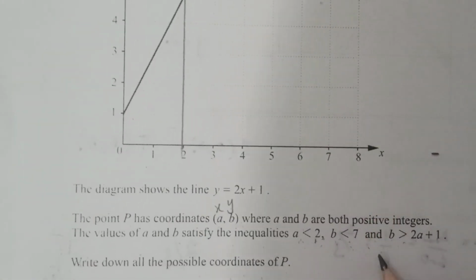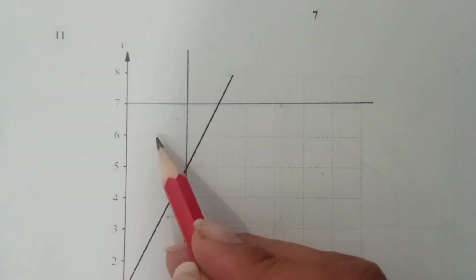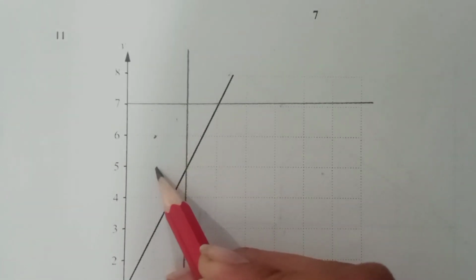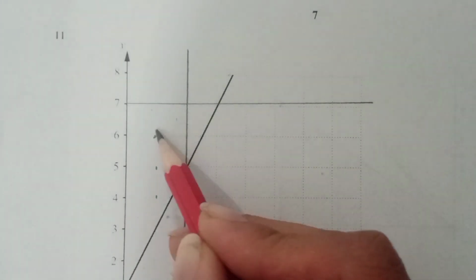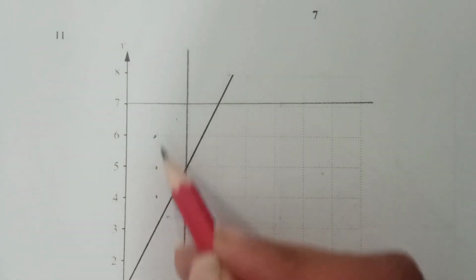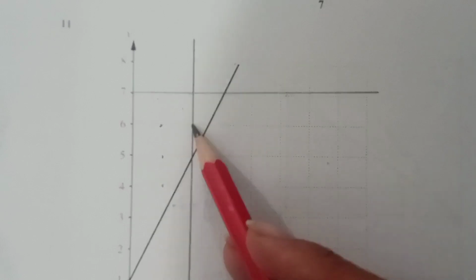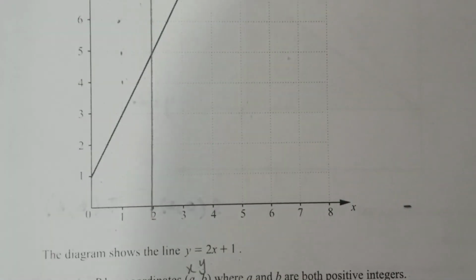And they also mentioned that these are positive integers. It means there are 3 points which lie in this portion, that one, and that one. These are the 3 points. This one, and this one. We can't take this point on these lines because x is less than 2.